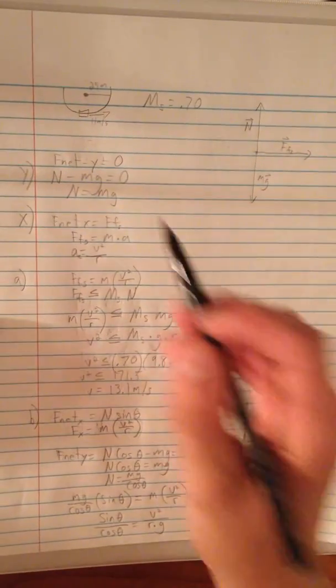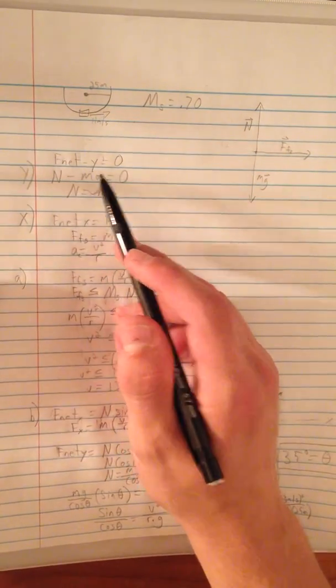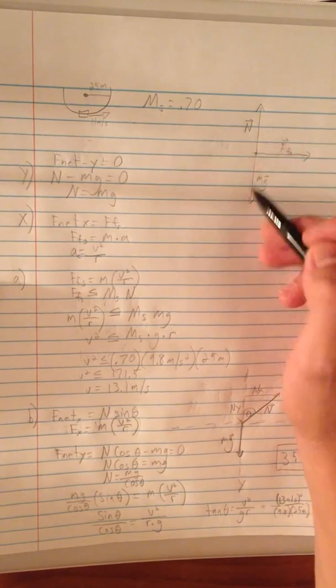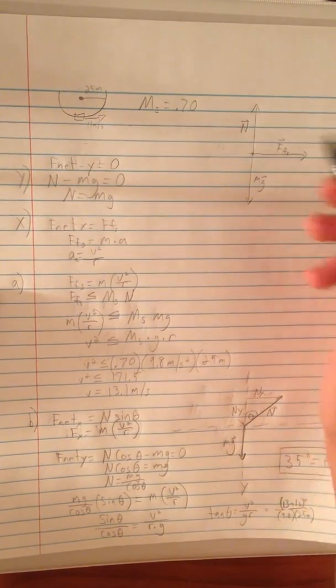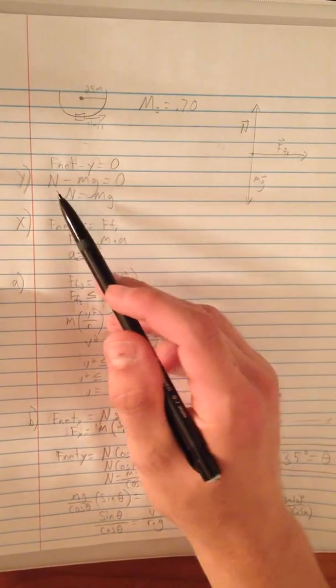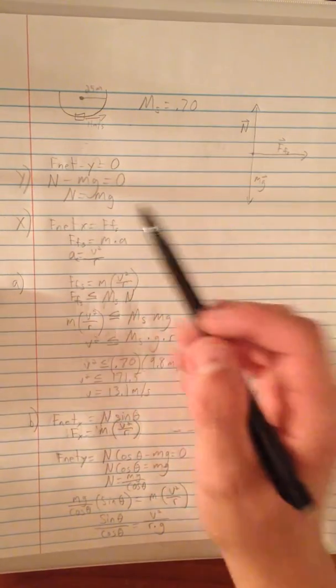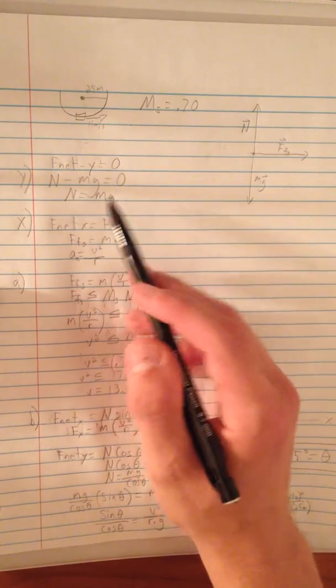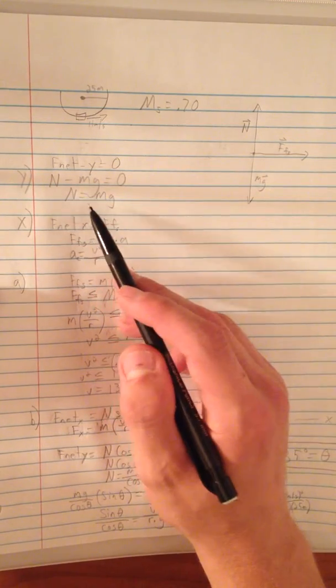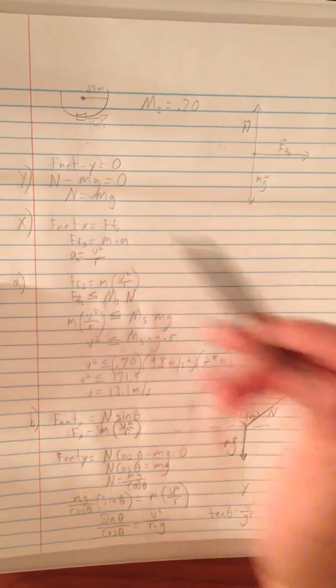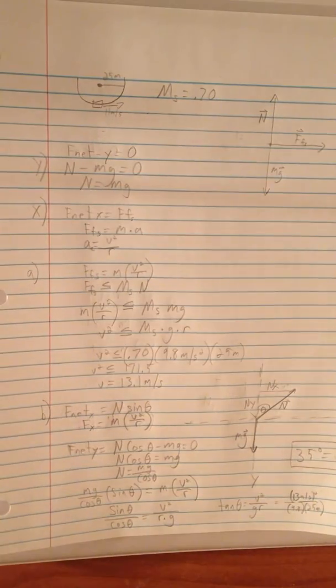And we know that F net of y is going to be 0 because the car is not moving in the vertical direction. So we could go ahead and put the normal force minus the force of gravity equals 0. So we just solve this algebraically for n, and we know that n equals the force of gravity. Now let's look at the x's.